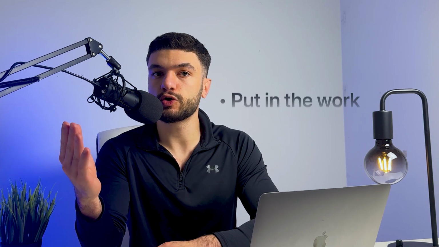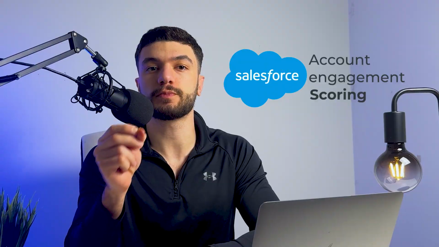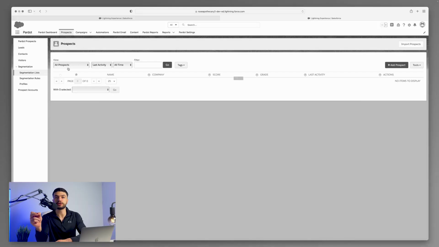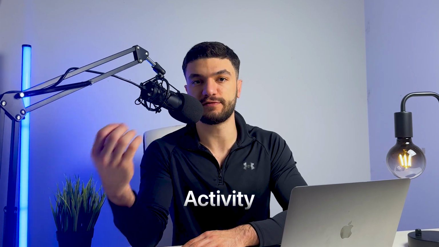So you put in the work, you build the campaigns, and you set up the nurture sequences. You're driving engagement, and then you hand leads to sales, and the feedback is always the same. You see, that is a scoring problem. If your account engagement model is running on default settings, it is not filtering for buying intent. It is filtering for activity. And those are not the same thing.